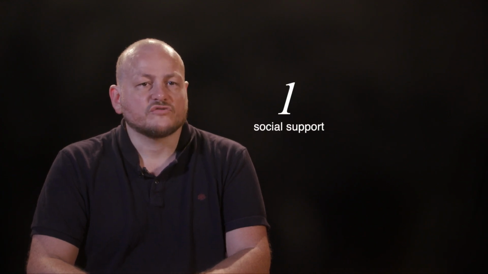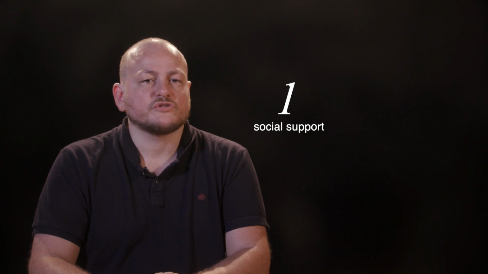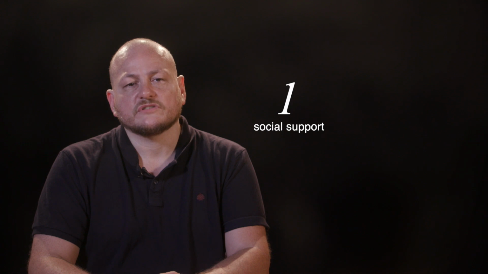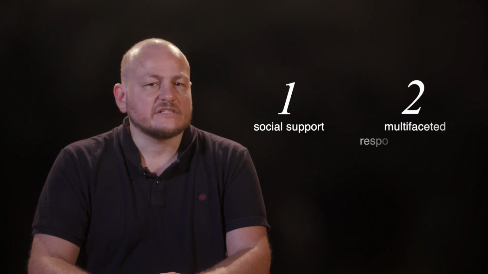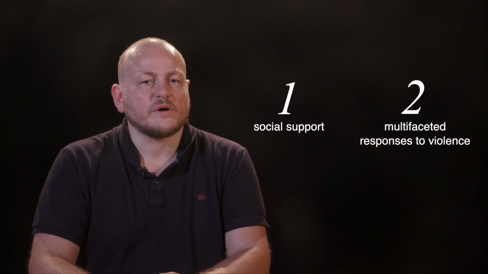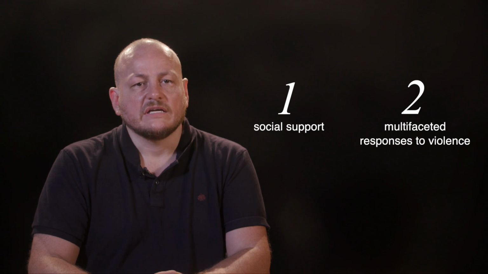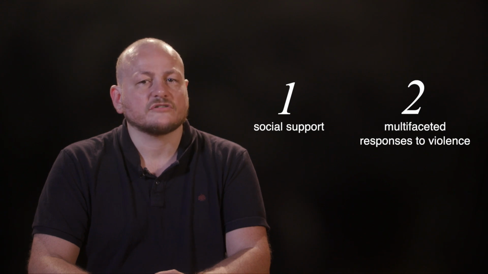However, according to research, two factors can protect from violence. The first one is social support. There is strong evidence that higher levels of social support and strong social networks can lower the risk of elder abuse. The second factor is defined as multifaceted responses to violence. Since violence is a multifaceted problem that has numerous roots, such as biological, psychological, or social issues, it should be confronted on several different levels.